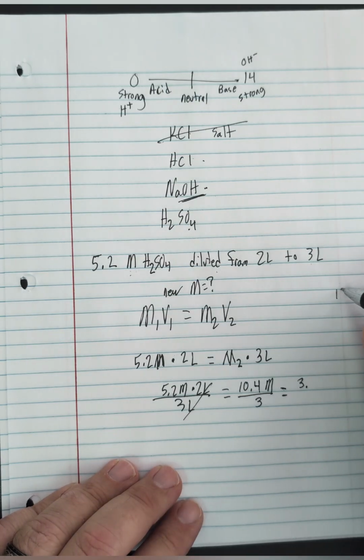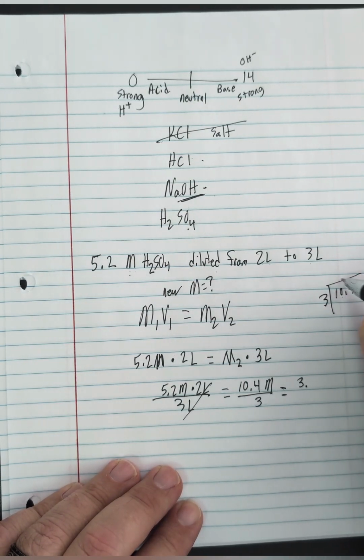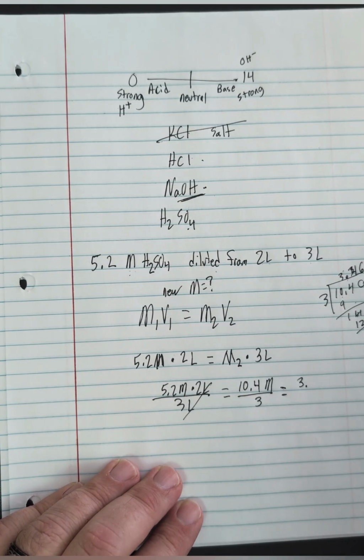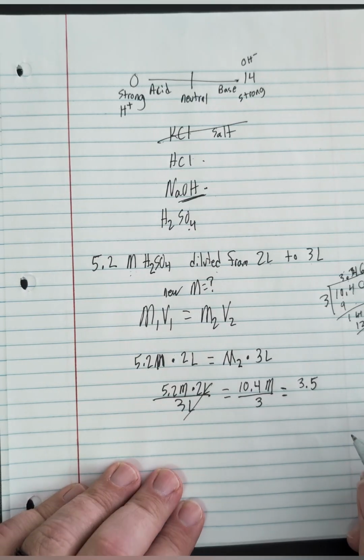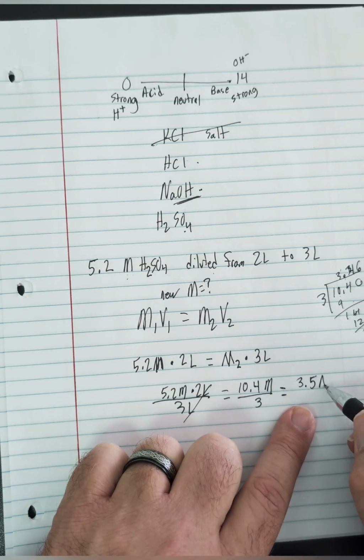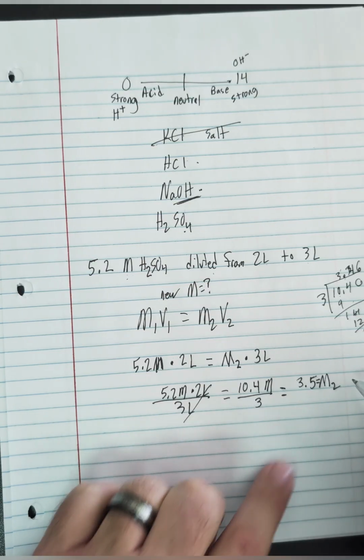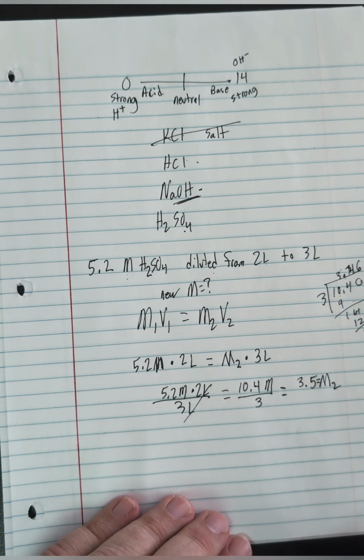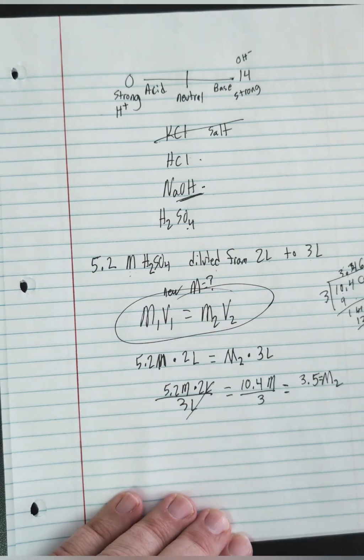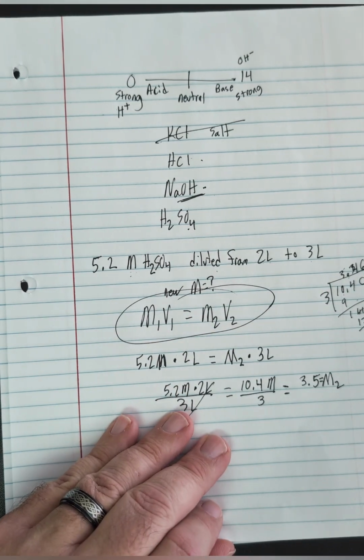Let's see here. If I work that out the old-fashioned way, that's 3, that's 9, that's 14. So it'd be like 3.4, and that'd be 12. That leaves 2. 3 are gone, that's 6 times, and so it'll be 18. That leaves 2. So it's going to be like 3.46. So let's call it 3.5. And so that is the new molarity. This is on your reference tables. Don't forget to use those things.